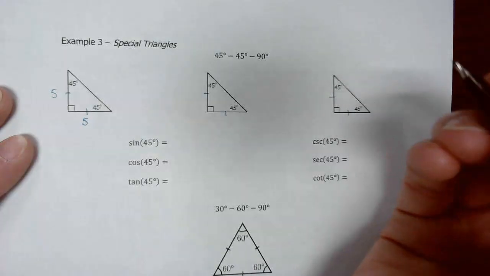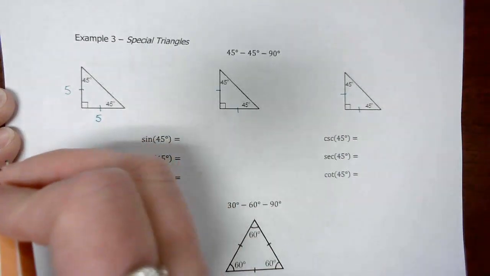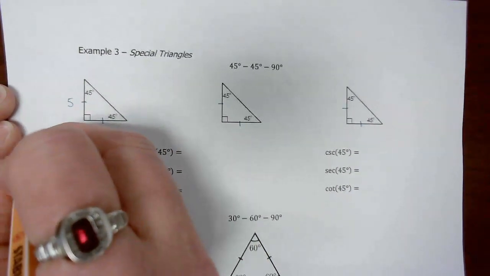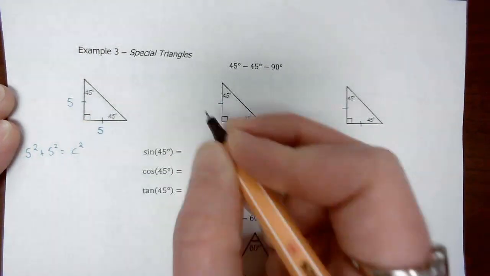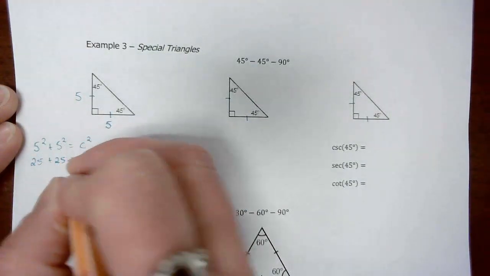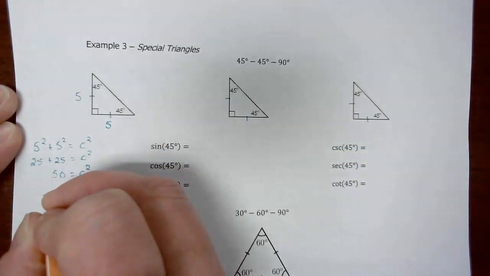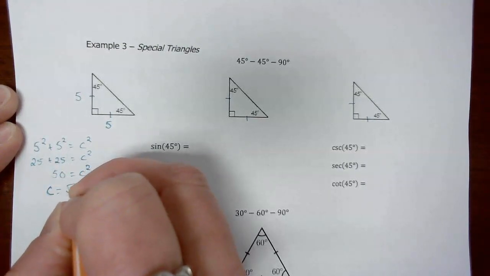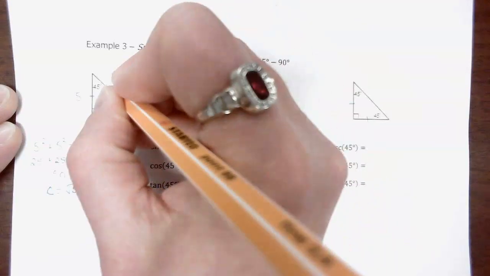To find that other side, you may remember the rule from your geometry class. If you don't, let's come off to the side and do 5 squared plus 5 squared equals c squared, because that's my hypotenuse. 25 plus 25, so 50 equals c squared. C is the square root of 50, which is going to be 5 root 2.